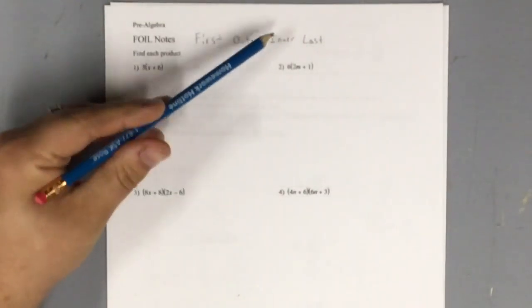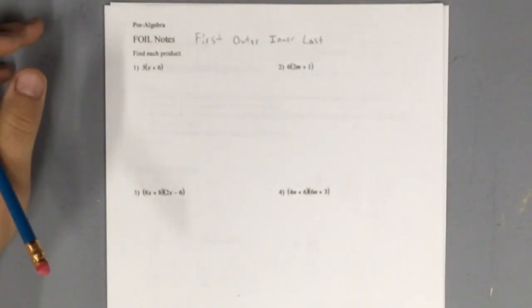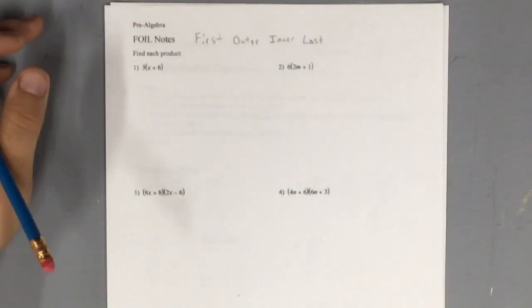Hi everybody, today we're going to be looking at FOIL, which is a topic that you're going to cover a lot next year in Algebra 1 in high school. FOIL simply stands for the words first, outer, inner, last, or first, outside, inside, last. And all this is a method of multiplying things together that are in parentheses. As long as you remember your basic multiplying steps, these are pretty easy. There's a little bit of adding or subtracting in them as well, but there's no actual new math. It's just a different way to do kind of order of operations.